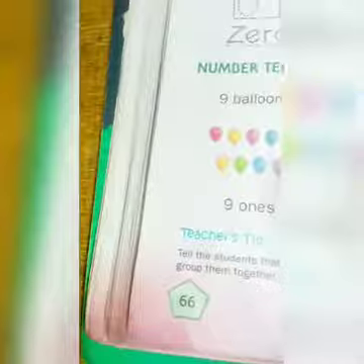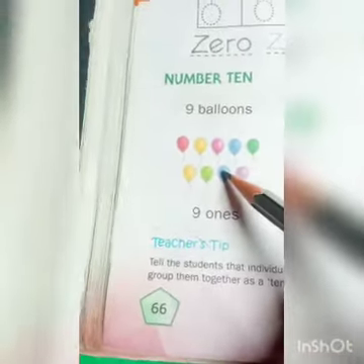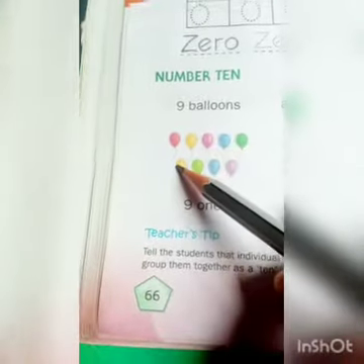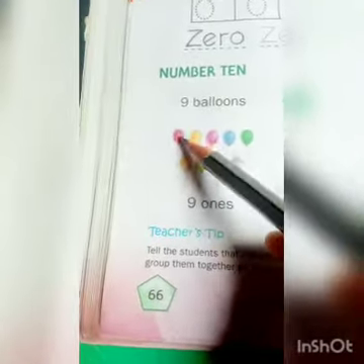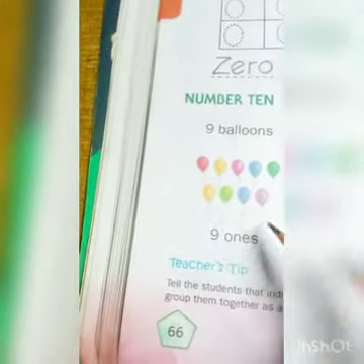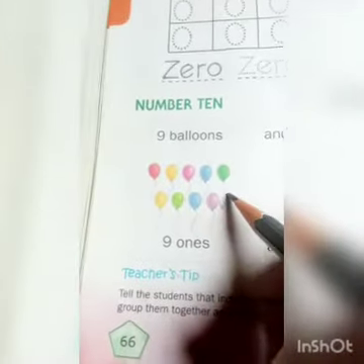And the next is number 10. 9 balloons and 1 more balloon make 10 balloons. See here, you count the pictures of balloons. 1, 2, 3, 4, 5, 6, 7, 8, 9. That means 9 balloons.